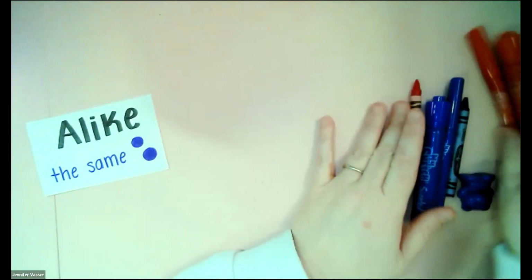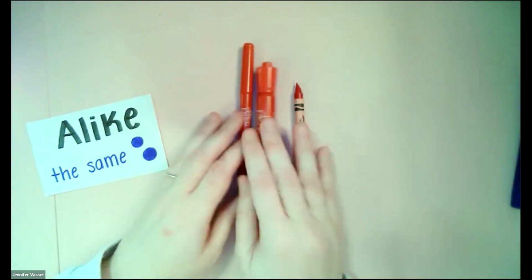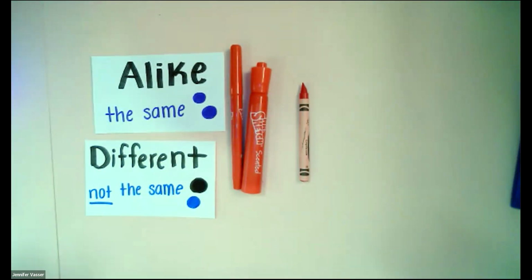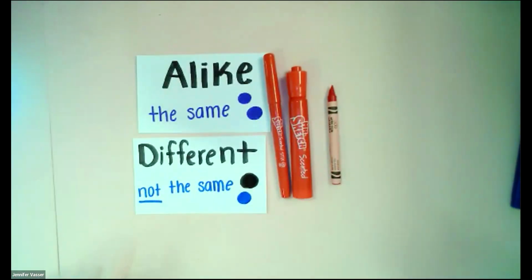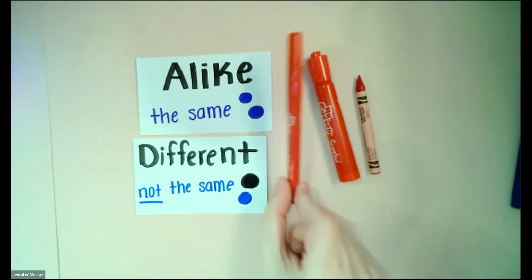Now let me show you two objects. Let's take a look at these objects in this group. How are these objects the same? Meaning, how are they alike? And how are these objects different? Meaning, not the same. Tell your learning coach. Oh, they're the same color. They're all red, but they're different objects. This is a crayon, this is a thick marker, and then this is a thin marker.